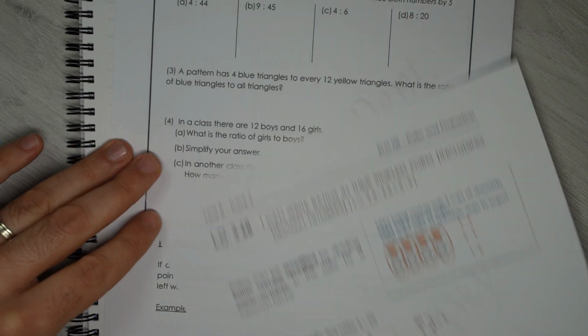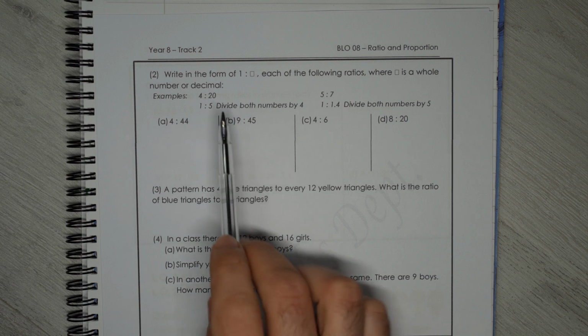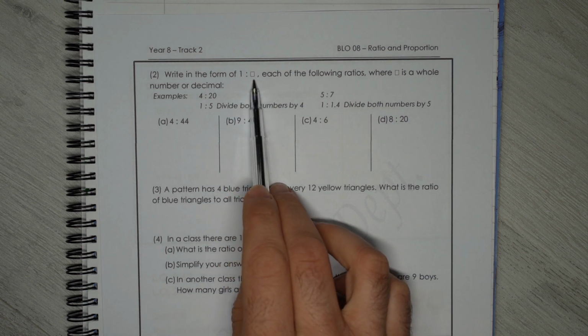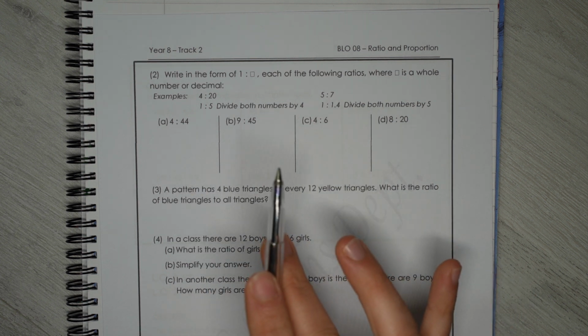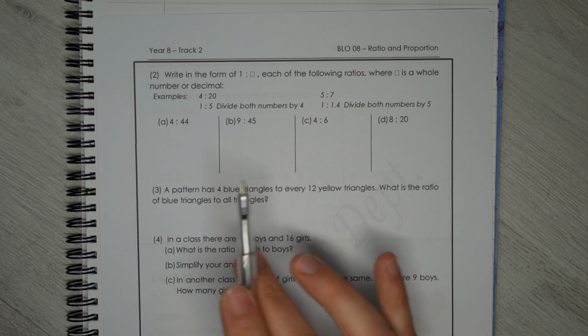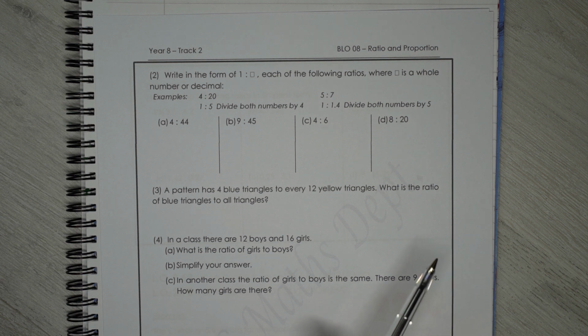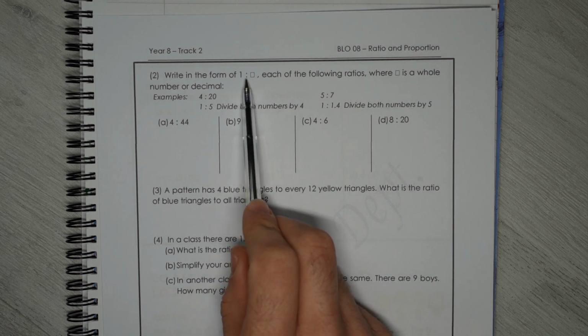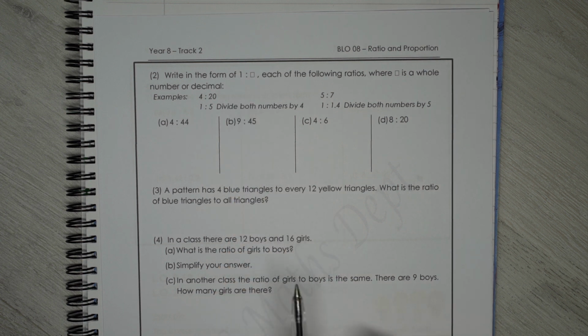Sometimes we are asked to write a ratio in the form of 1 is to a number. If you ever looked at a map, or maybe even at Google Maps, you see a ratio, and it always begins with 1 is to. So this type of ratio, we use especially in maps, or plans, for example, house plans.